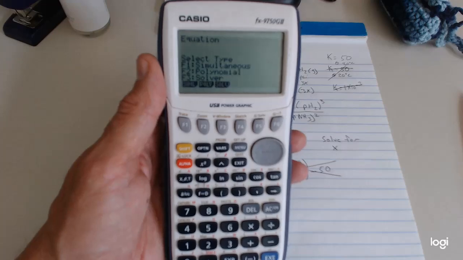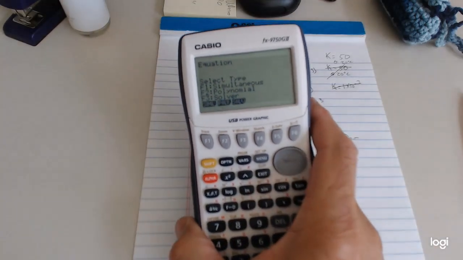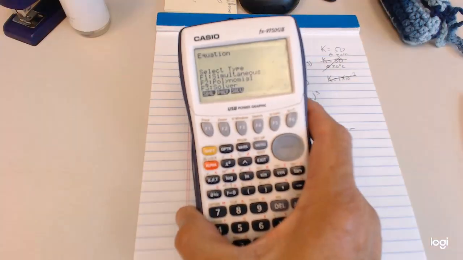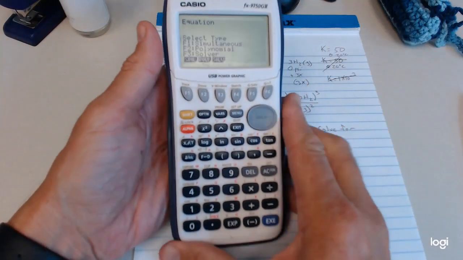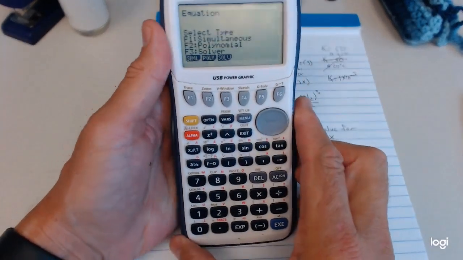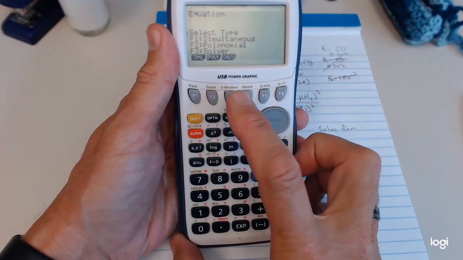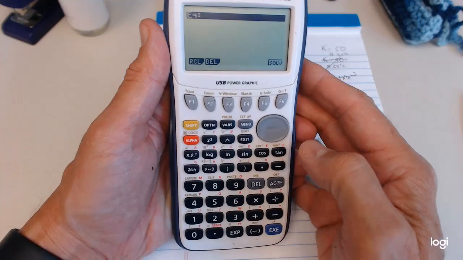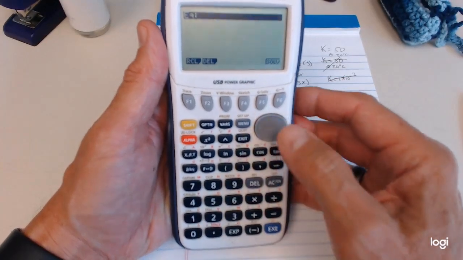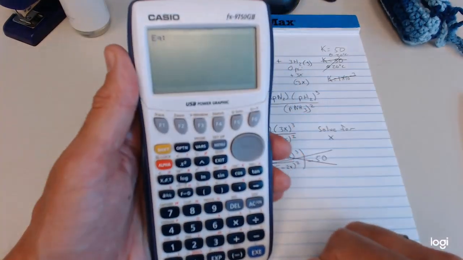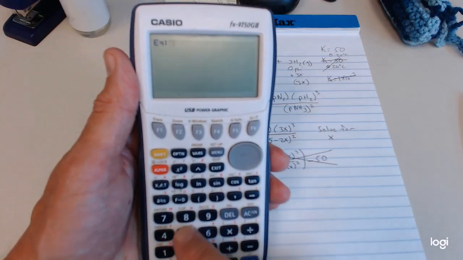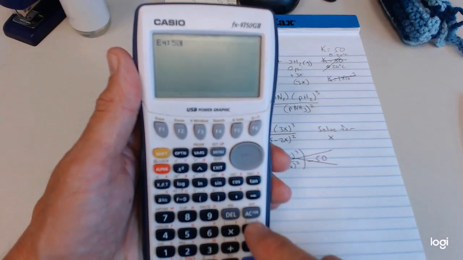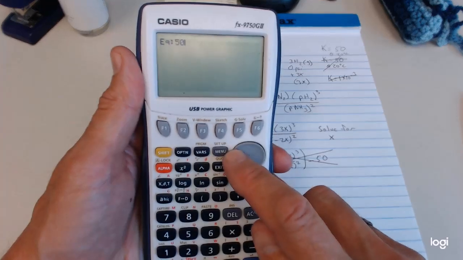Sorry, my light went out here. Now I see I've got F3 as a solver. So I'm going to turn on the solver. Now it's looking for the equation, so I'm going to enter the equation. Equation equals 50. In fact, I'm going to expand this.